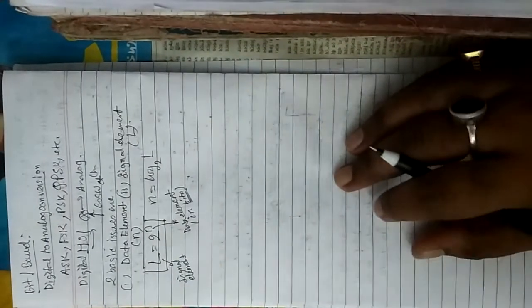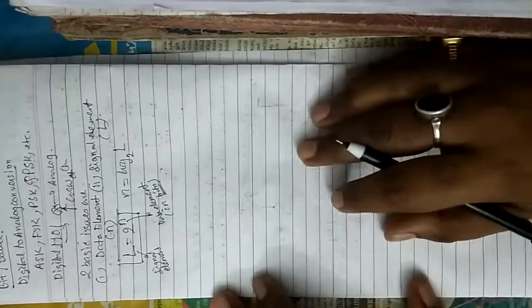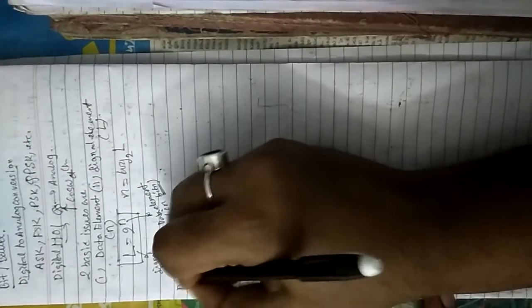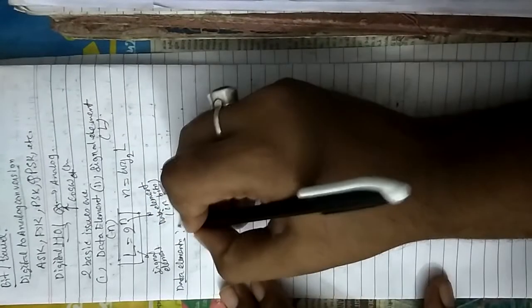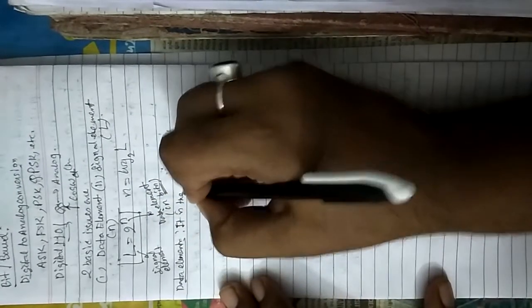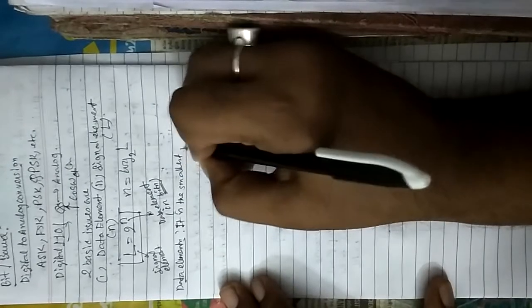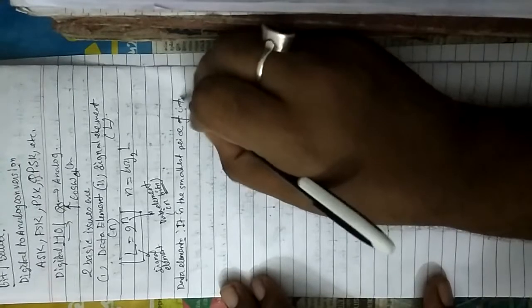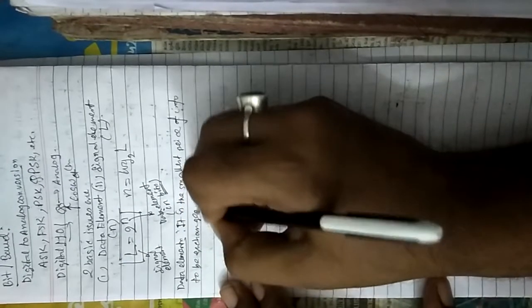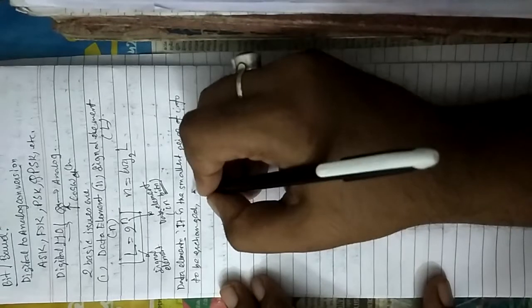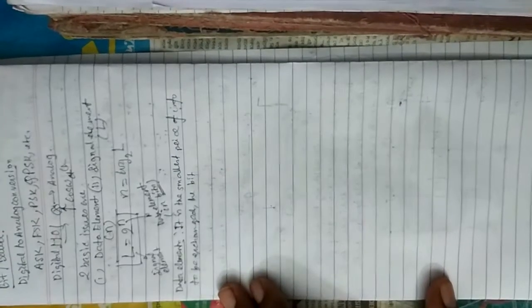Now we will give the definition of data elements. It is the smallest piece of information to be exchanged, the bit.